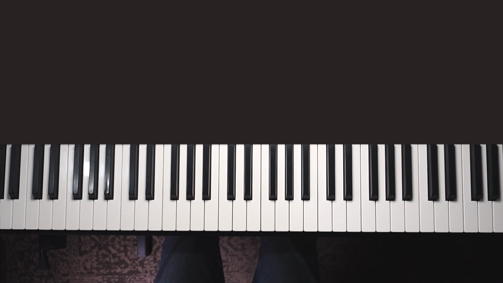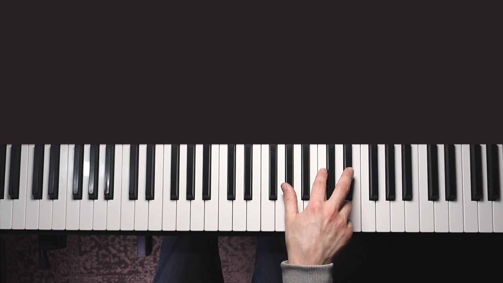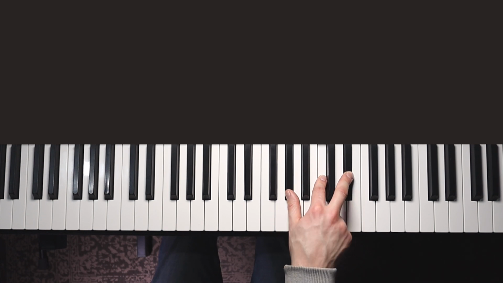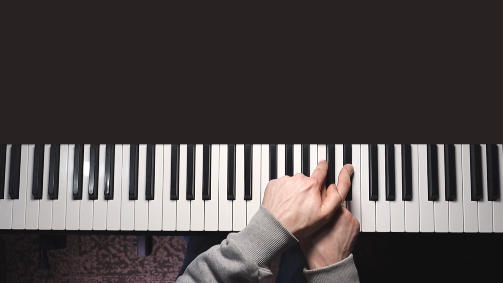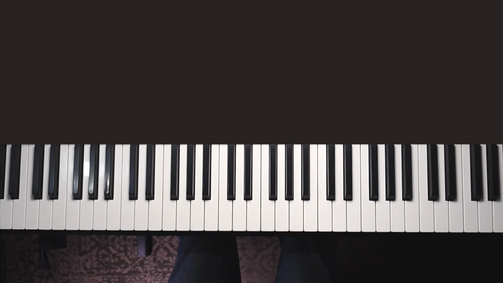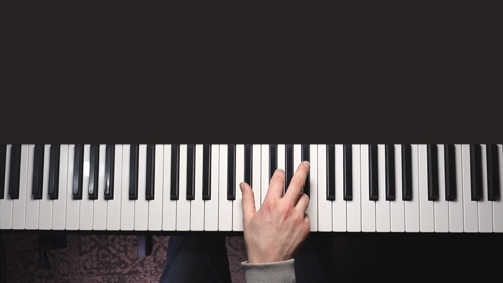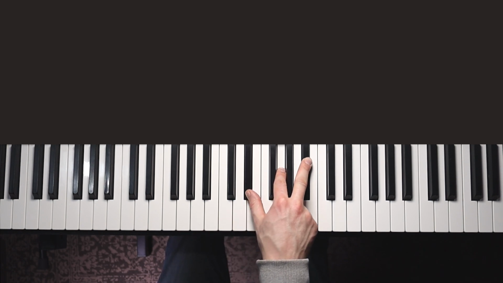A flat major. That is here, black, white, black, and the middle white note is the one on the right for the major. E flat major. Black, white, black.